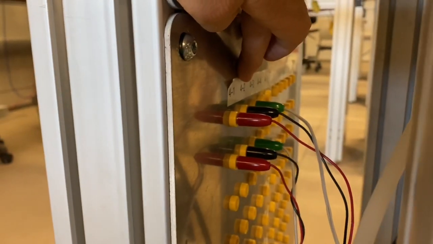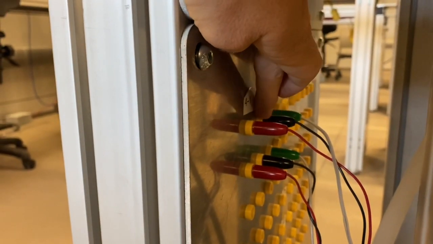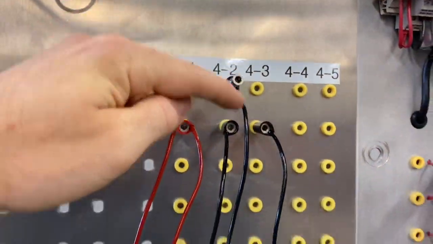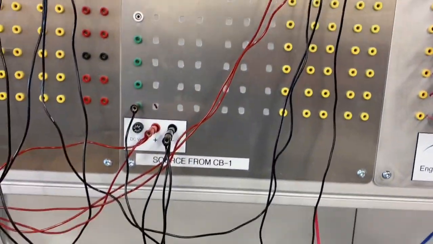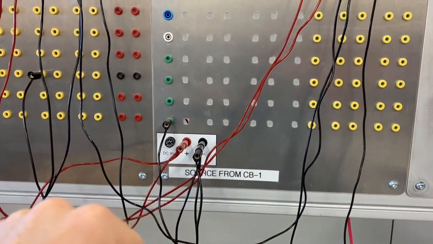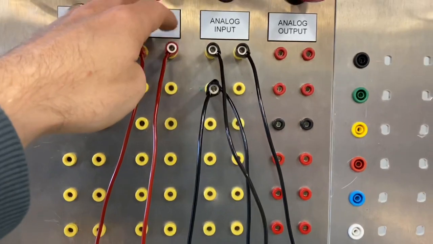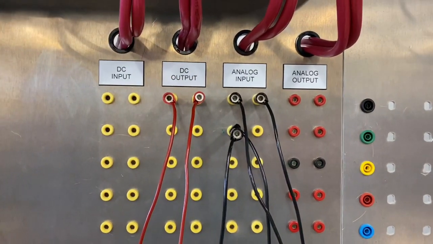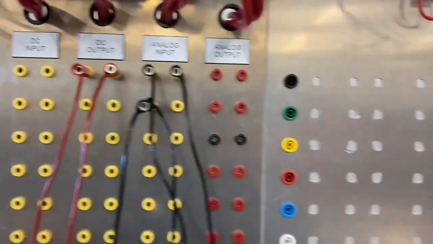See if we can see that better. 4-2 is this black lead right here coming back on the solenoid, which then is 4-2 up here, which then comes back down to the negative of our power supply. So whenever the PLC toggles this, it's going to allow power to go out to the solenoid, and whenever it closes, it's going to shut off power.